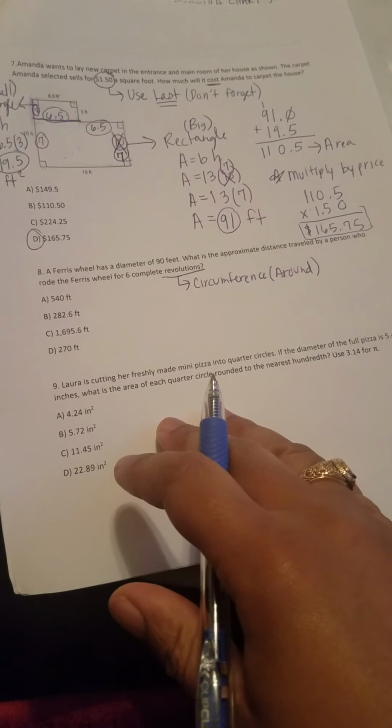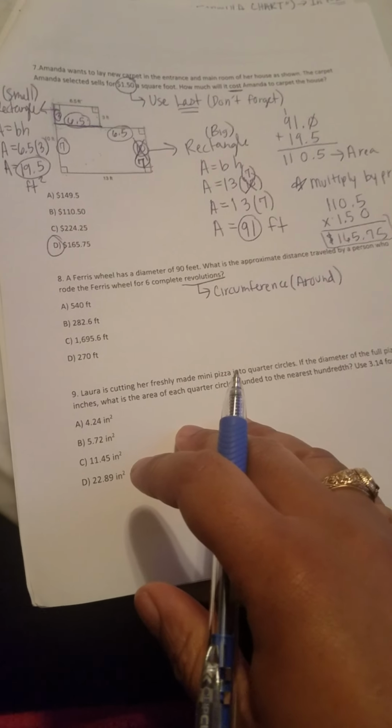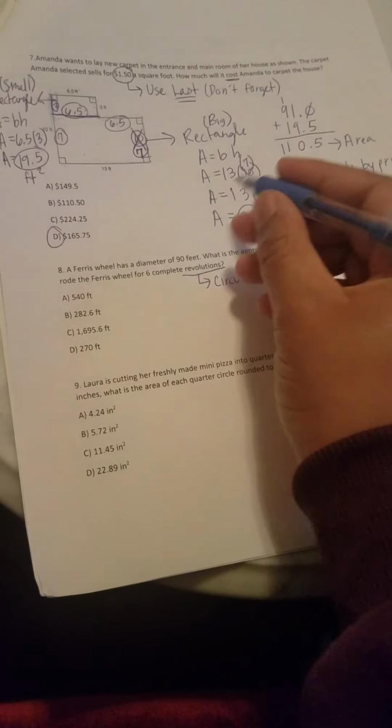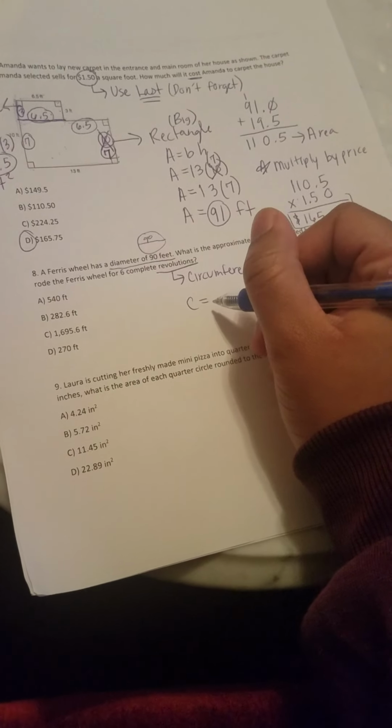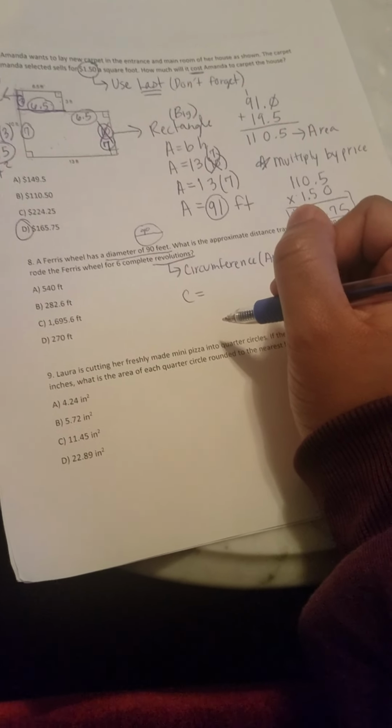All right, so I'm dealing with circumference then. So it says you have a diameter of 90 feet. So basically it goes the whole way, and that is 90. So I'm using circumference because that's what revolutions means. The formula for circumference, you have 2 pi r and pi times d.